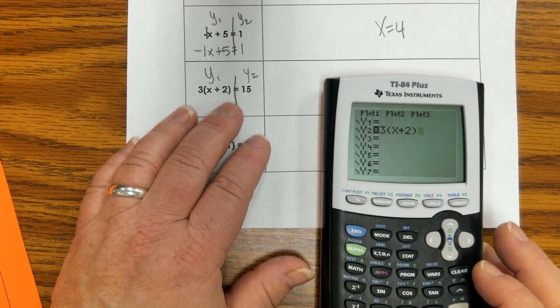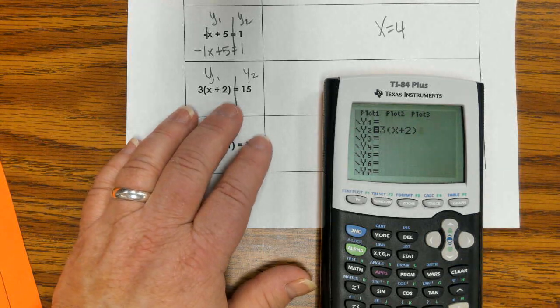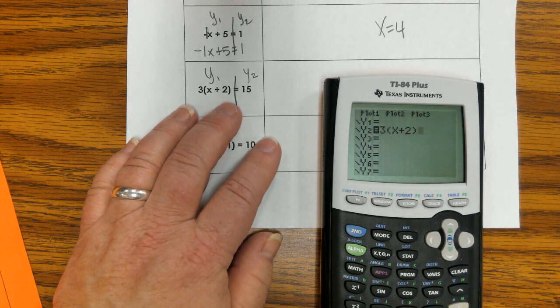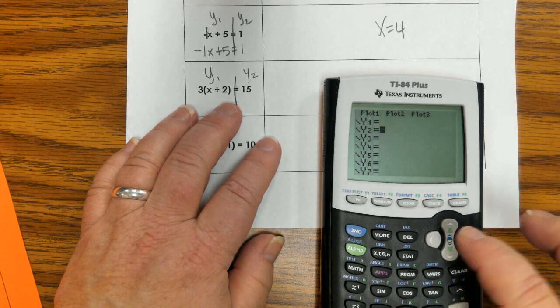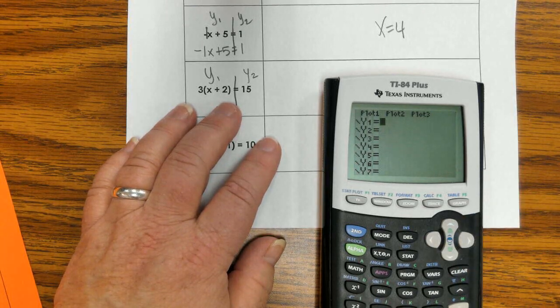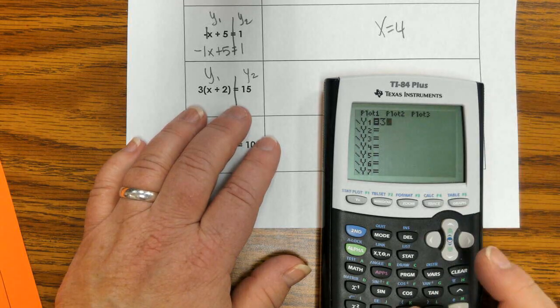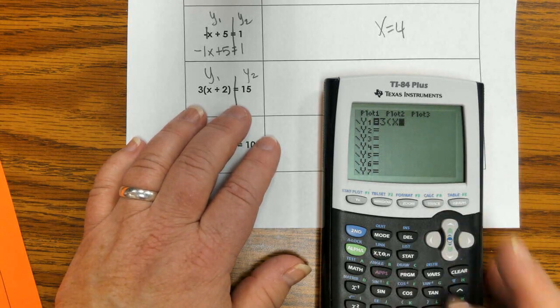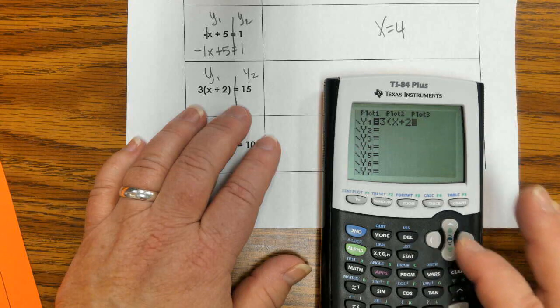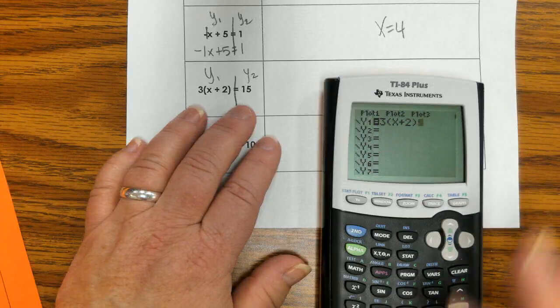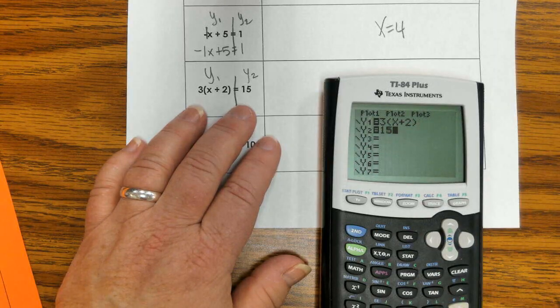Now it doesn't matter which one I put where. I'm going to get the same answer, but I'm going to teach you to keep things consistent. So 3, under y1, parentheses, x plus 2, parentheses. I'm going to go down to y2 and put my 15 in.